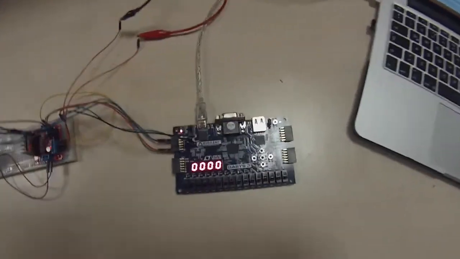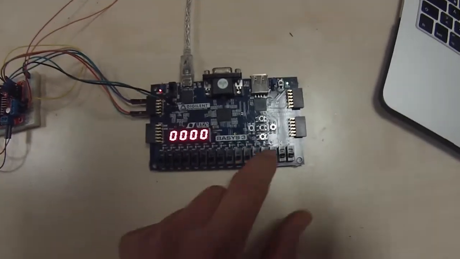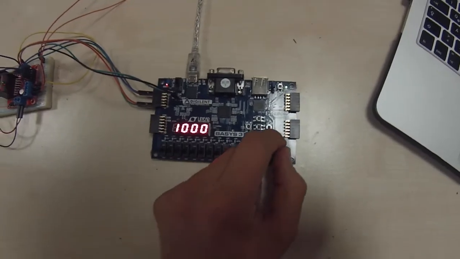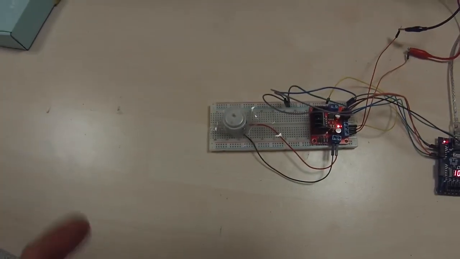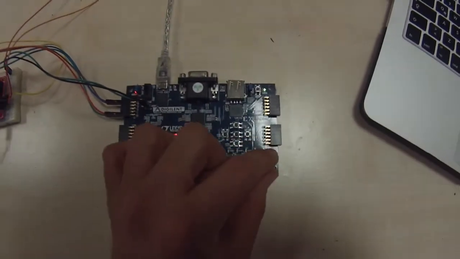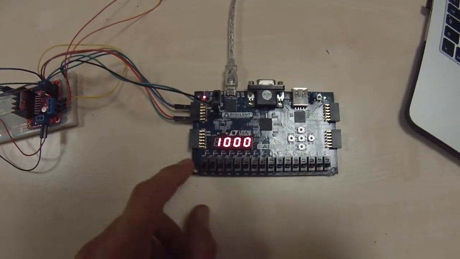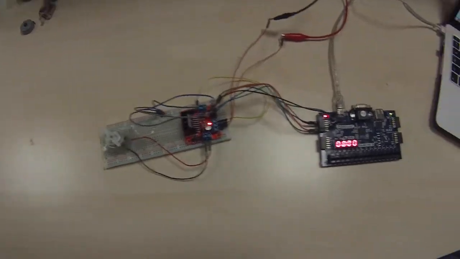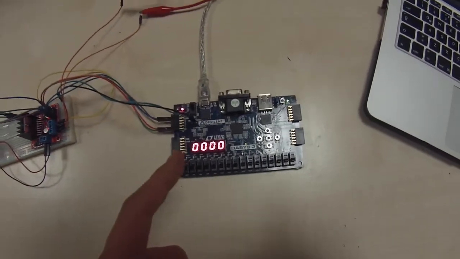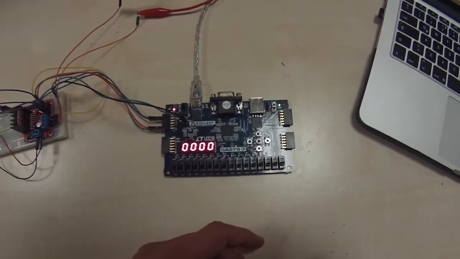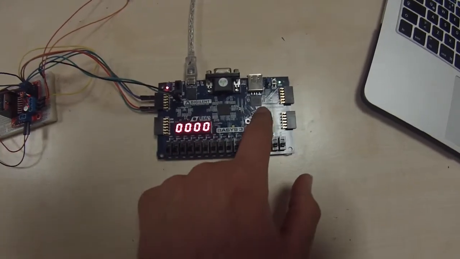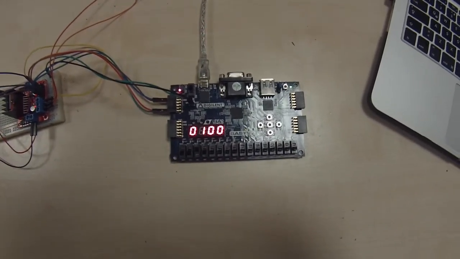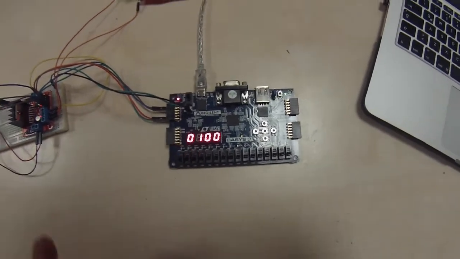Now let's pick another password, which is 1000. It's enough. Let's save it. When we save it, as you see, the motor starts working, and it wants us to erase this password from the 7-segment display. Let's erase it. Now our password is 1000. Now we can enter a wrong password, which is 0100, and let's open it. It says fail because your password is wrong.